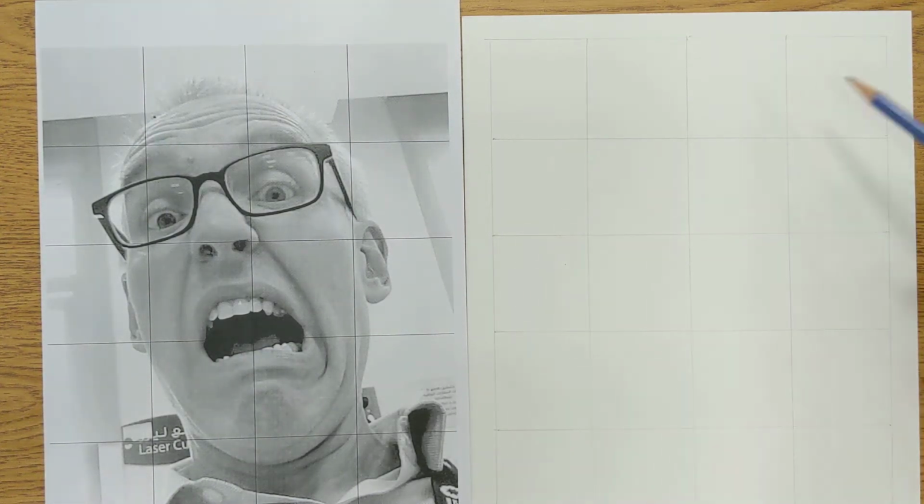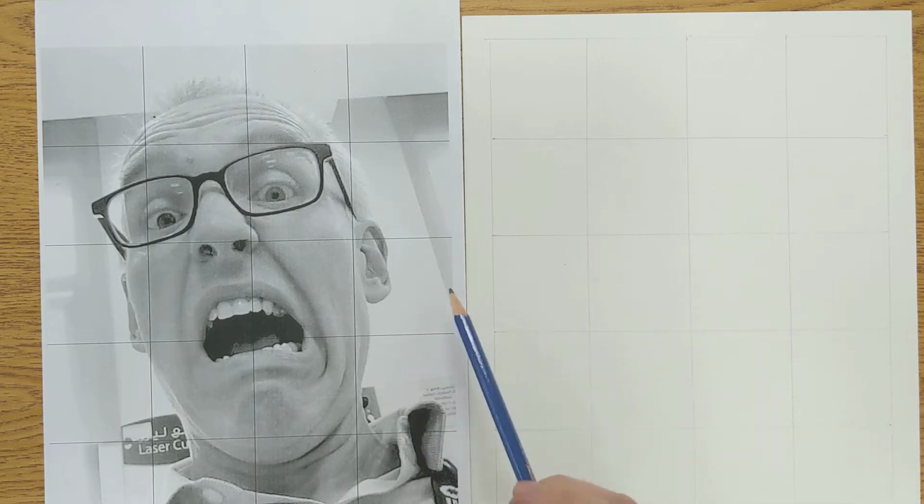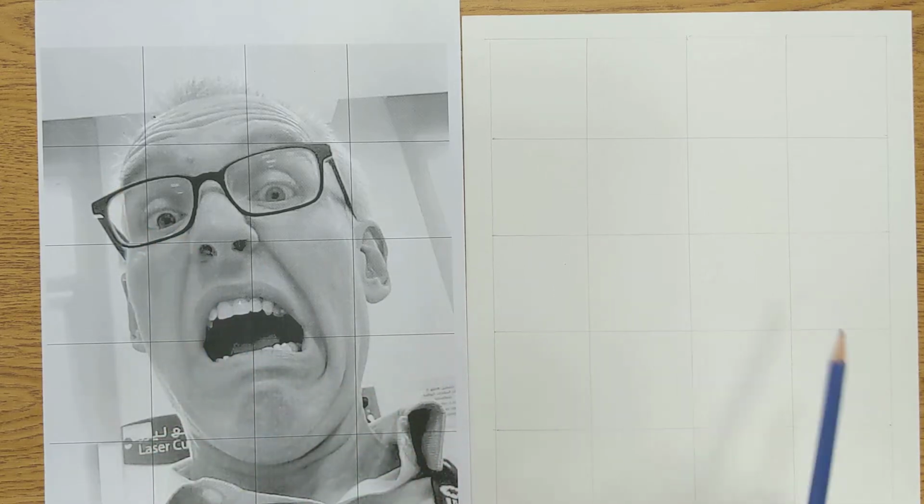Okay, so at this point you have your grid drawn out and you're looking at your picture of your gridded photograph on your laptop here. And the way that you're going to get this image onto this sheet of paper is you're just going to go square by square.